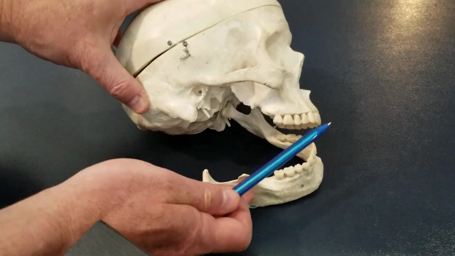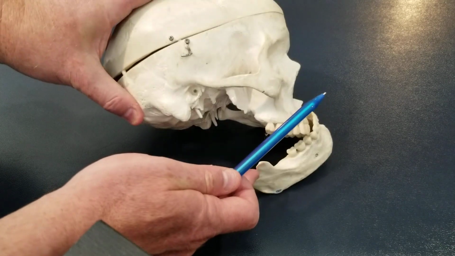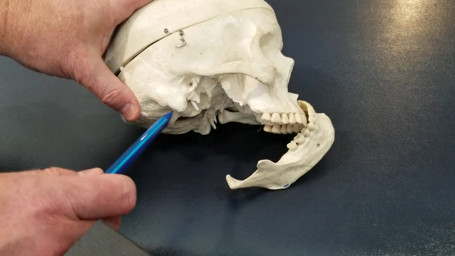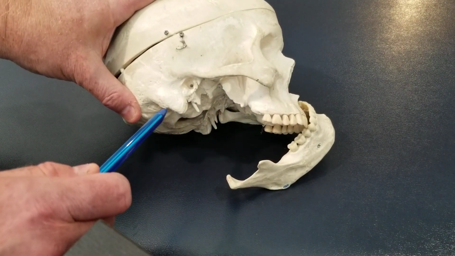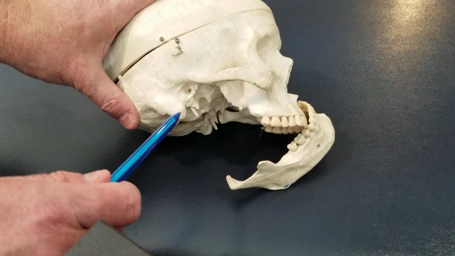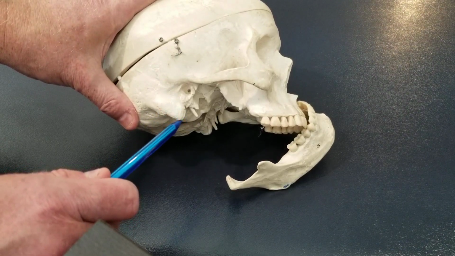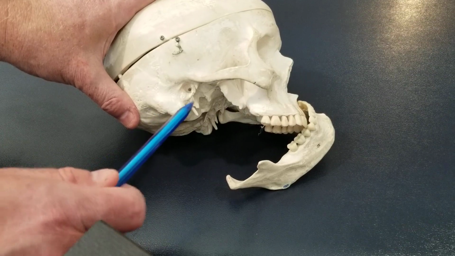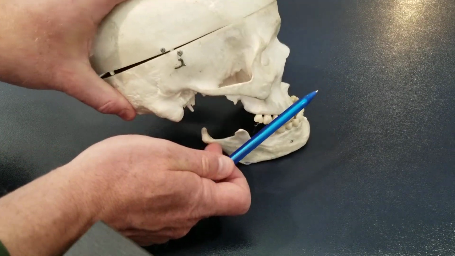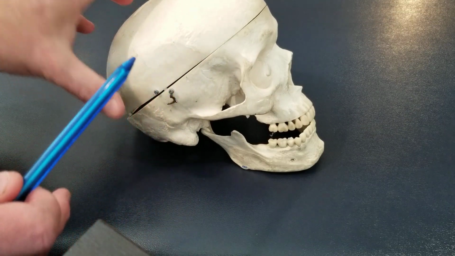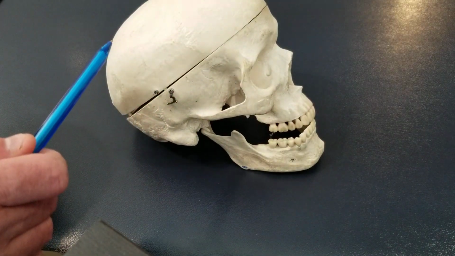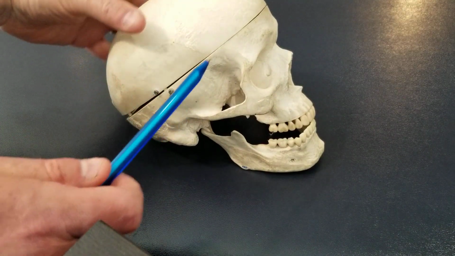Another important muscle attachment area on the temporal bone is the mastoid process. So if you palpate behind your ear right now and you feel a projection of bone coming down, that's the mastoid process, and there'll be some muscle attachment. And that's really why we learn all these bony landmarks, because muscles are going to attach.